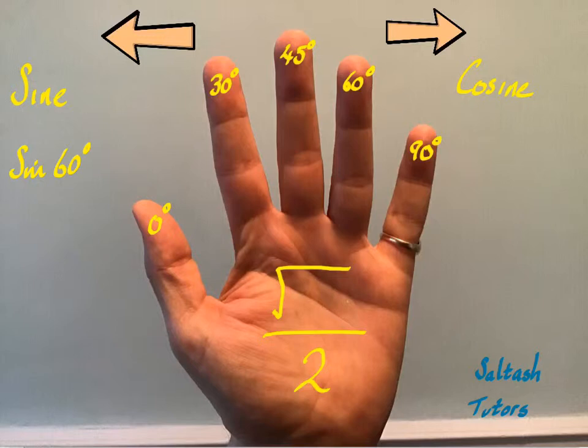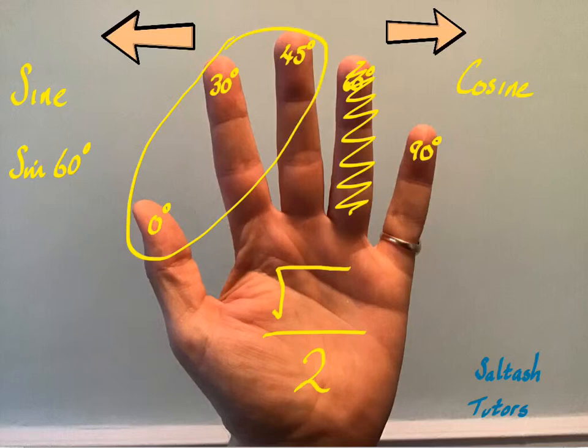Another example. Now I'm going to speed things up a little bit. What if I want the sine of 60? Well, remembering sine is to the left, cosine to the right. My fingers are labelled, and that whole square root of the number of fingers left divided by 2, and I want 60. So that's the finger I'm not interested in. I have 1, 2, 3 fingers to the left. So the answer is the square root of 3 divided by 2. Now, because it's an exact value, you don't work it out. That's what the answer is. Square root of 3 over 2.